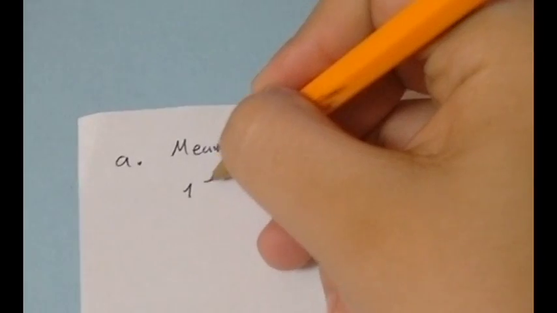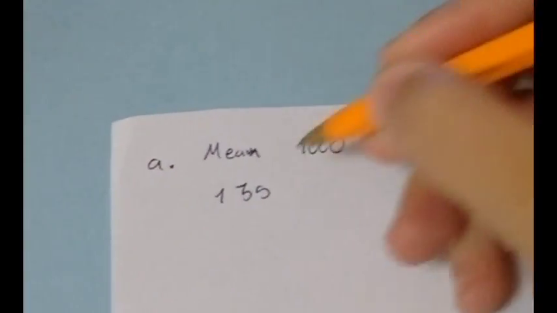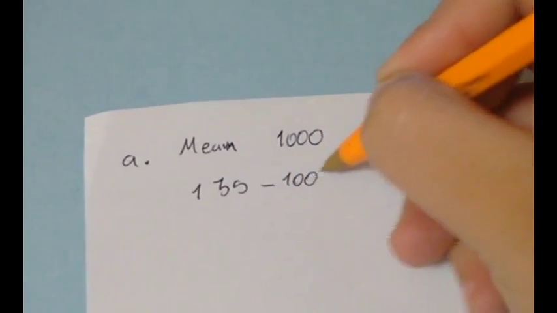Okay, now we're gonna solve exercise A. What is the probability that when choosing a random student, his grade is lower than the theoretical mean? First of all, our mean is 1000. This information was obtained with the results of exercise number 1. Then, our total number of students is 135. This would be our 100%.